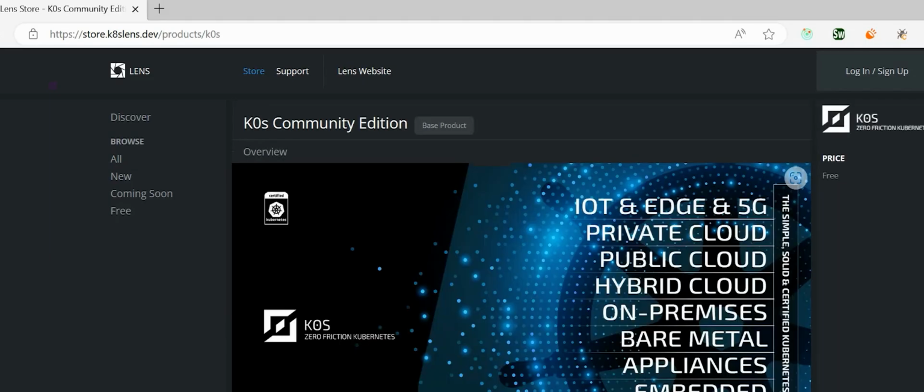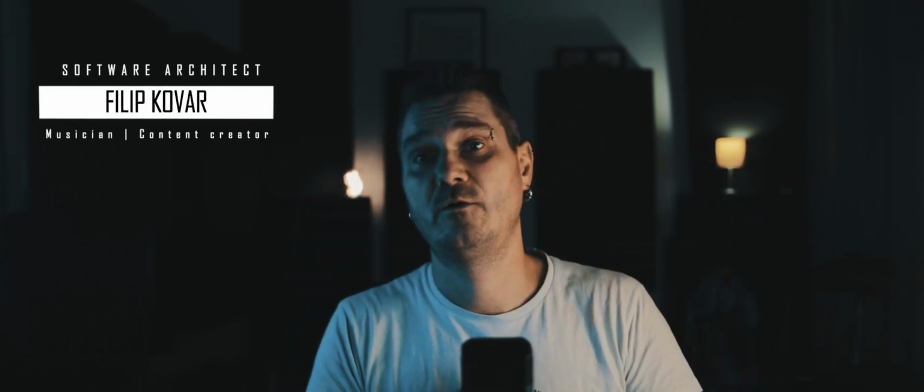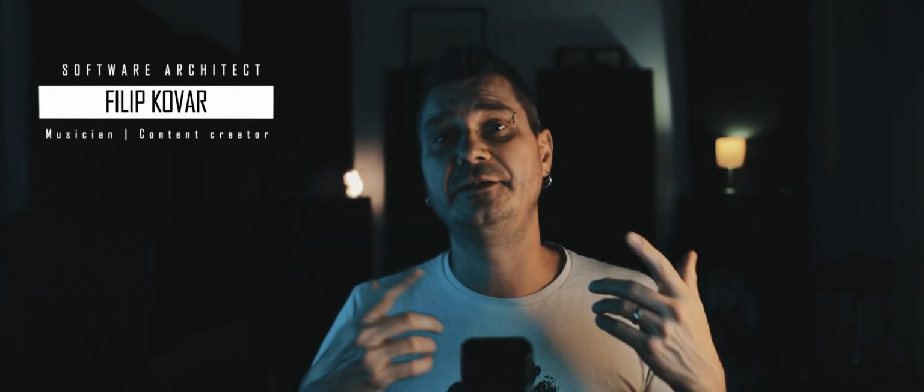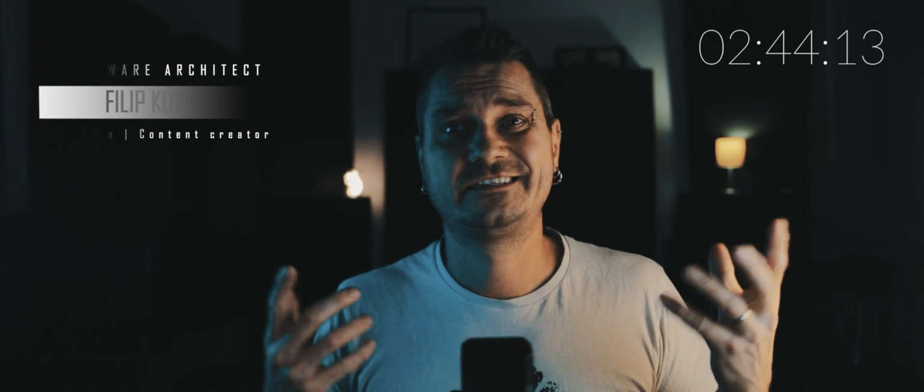Another thing which is great is Lens. Lens is a UI for Kubernetes. There is the community edition, and you can download and use the community edition for your local development. It's great. And that's it for now. We created a new application and deployed to Kubernetes in less than 5 minutes.